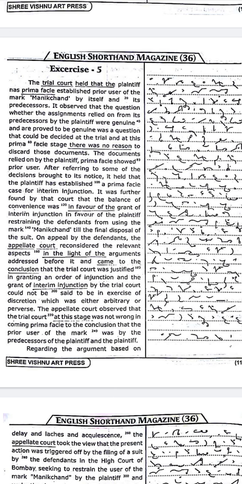the suit. On appeal by the defendants, the appellate court reconsidered the relevant aspects in the light of the arguments addressed before it and came to the conclusion that the trial court was justified in granting an order of injunction, and the grant of interim injunction by the trial court could not be said to be in exercise of discretion, which was either arbitrary or perverse.